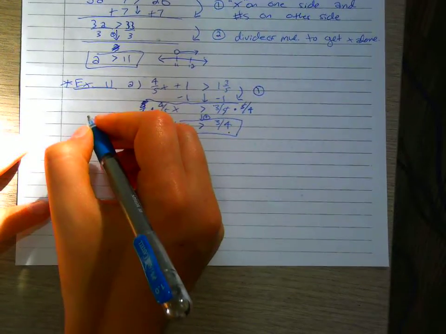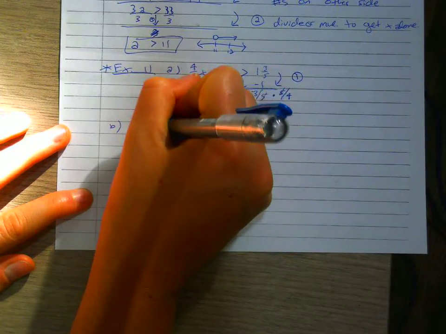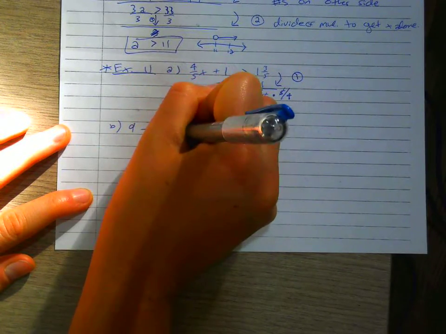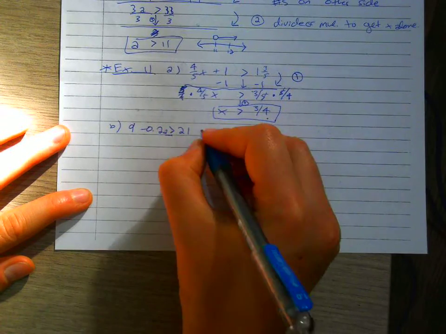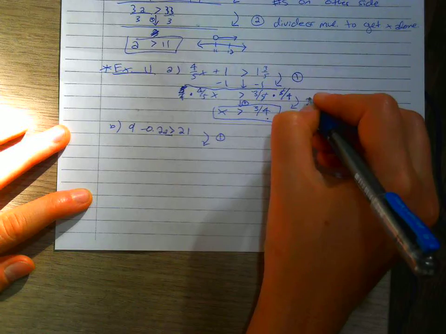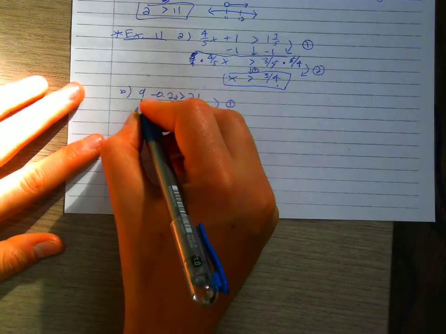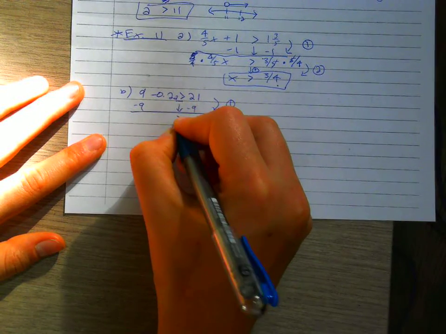Let's try B. I'm going to assume you know how to graph these by now. 9 minus 0.2a is greater than 21.2. Okay, step 1 from up here: get those on the same side. So we're going to subtract 9, the sign stays the same.